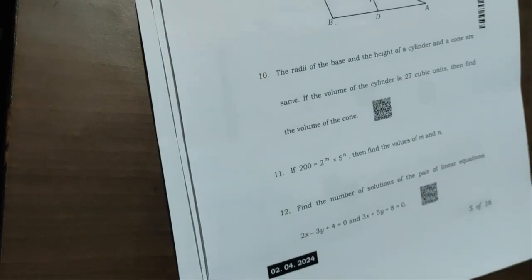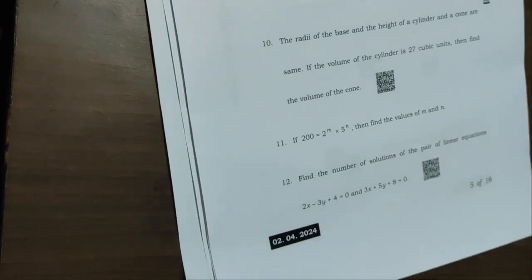Let us go into the 12th question. Find the number of solutions of the pair of linear equations 2x minus 3y plus 4 equal to 0 and 3x plus 5y plus 8 equal to 0. We have to see how many solutions are there for this pair of linear equations.